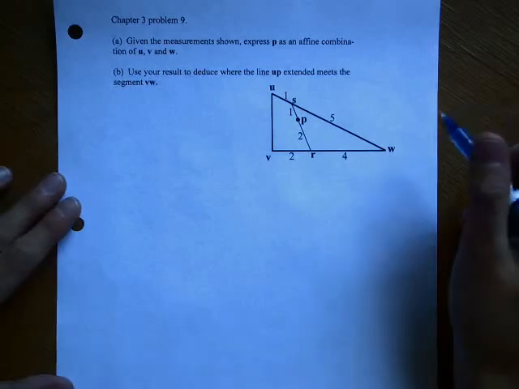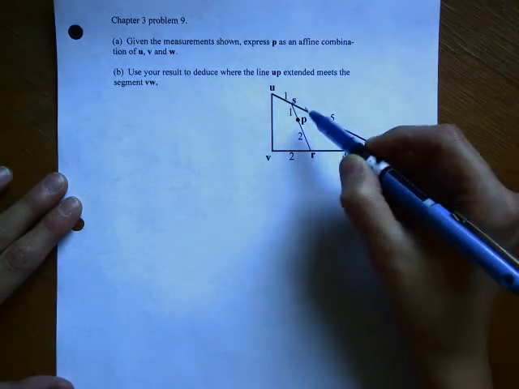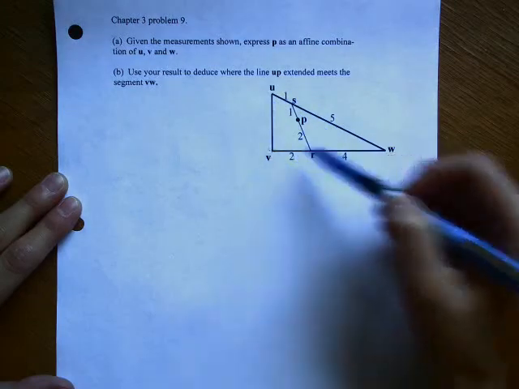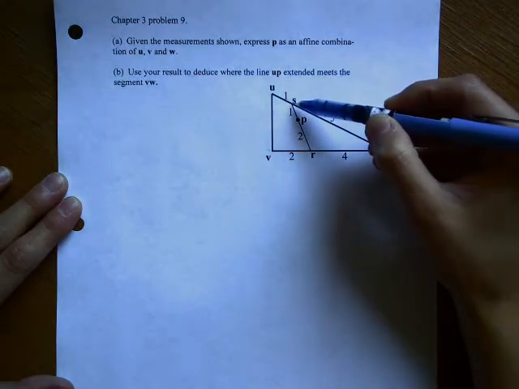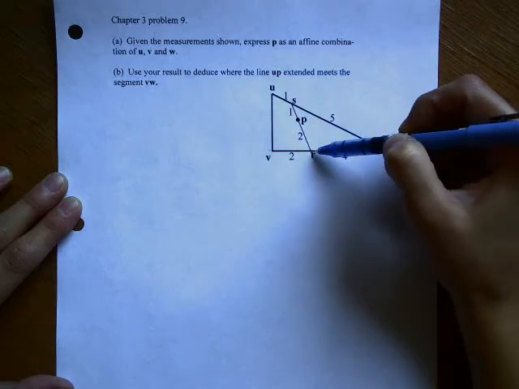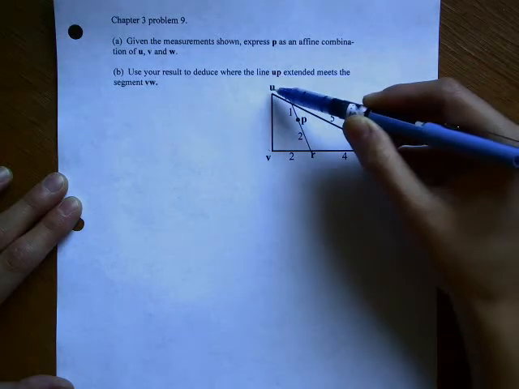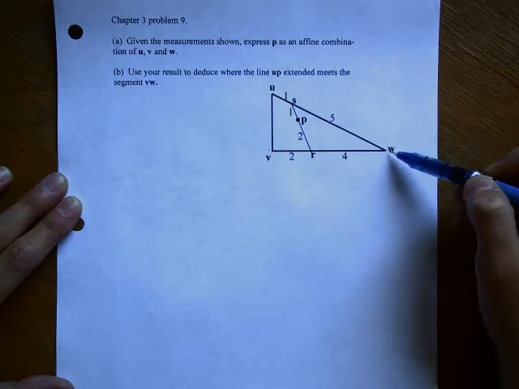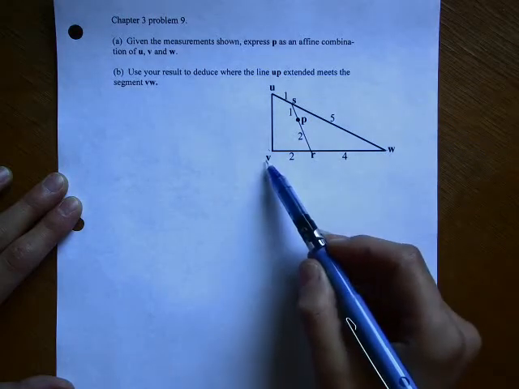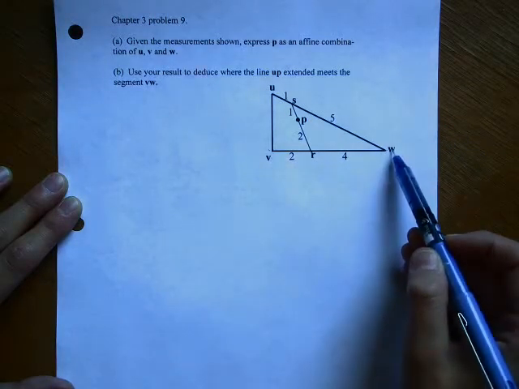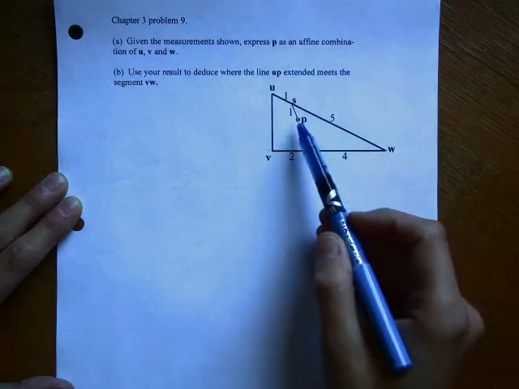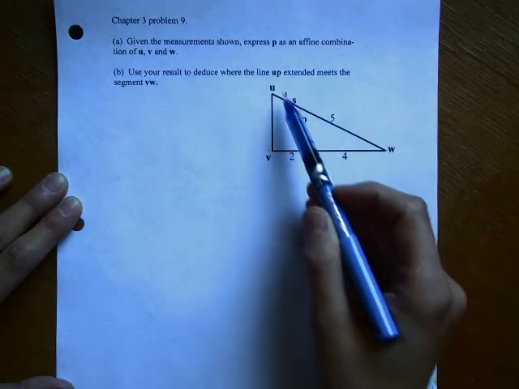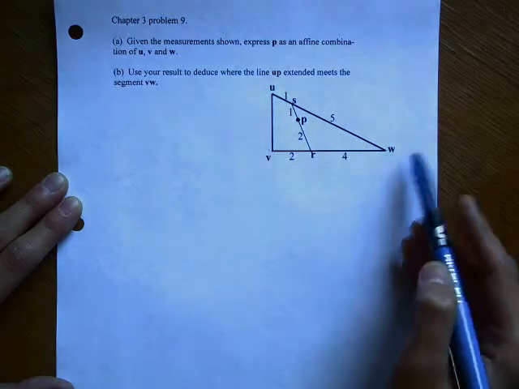So in this problem, we're going to express P as an affine combination of U, V, and W. Right now we can express P as an affine combination of S and R, and then we can express S as an affine combination of U and W, and then R as an affine combination of V and W. So if we figure out S and R first, then we're going to be able to express P as an affine combination of these three.